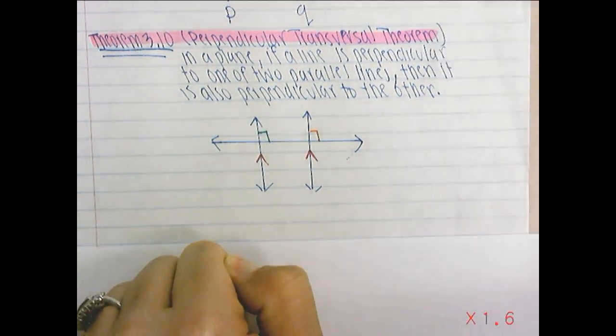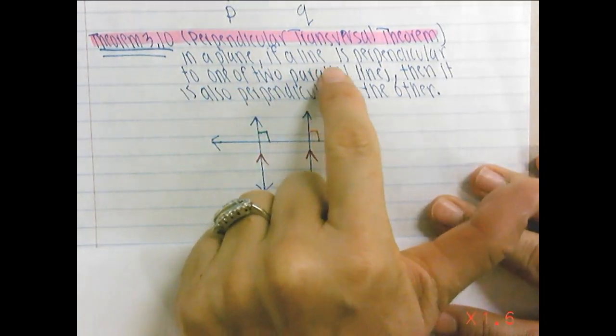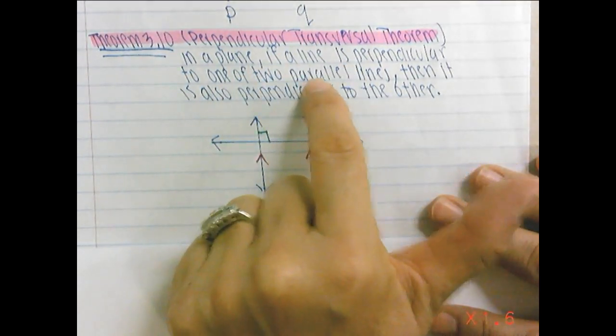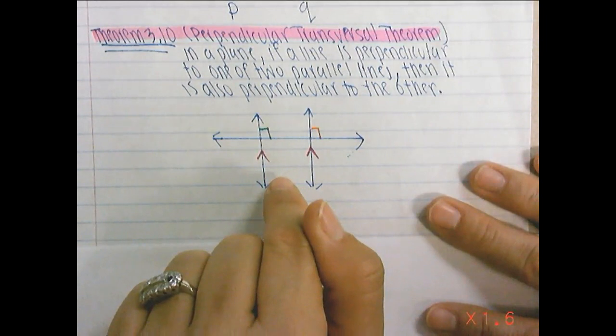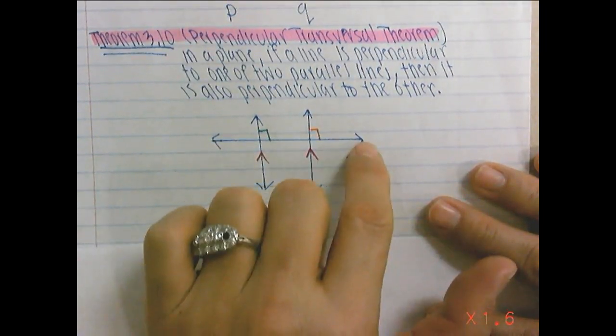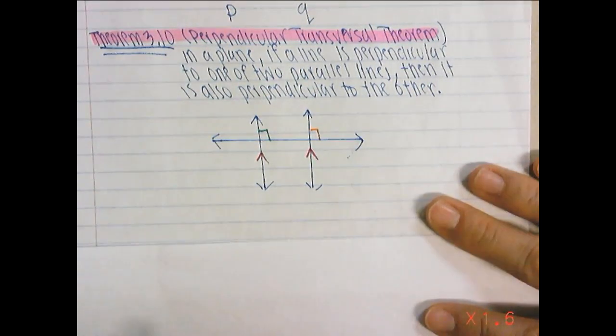And lastly, 3.10, perpendicular transversal theorem. In a plane again, if a line is perpendicular to one of two parallel lines, then it is also perpendicular to the other. So if I know that this line is perpendicular to this line right here, then I know it'll also be perpendicular to this line right there. If a line is perpendicular to one of two parallel lines, here's my two parallel lines, if it's perpendicular to one, then it has to be perpendicular to the other.